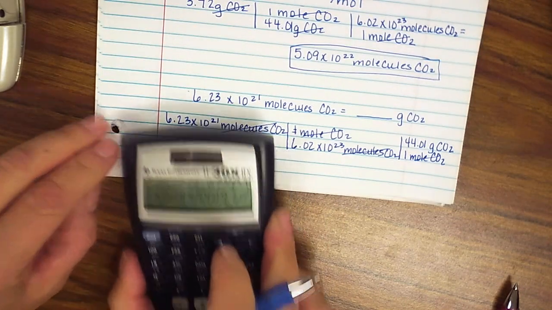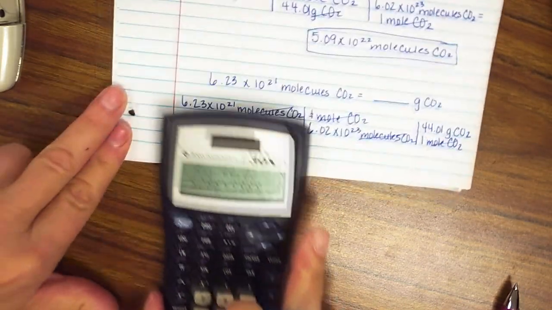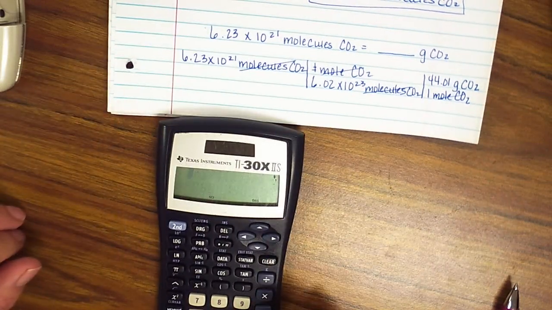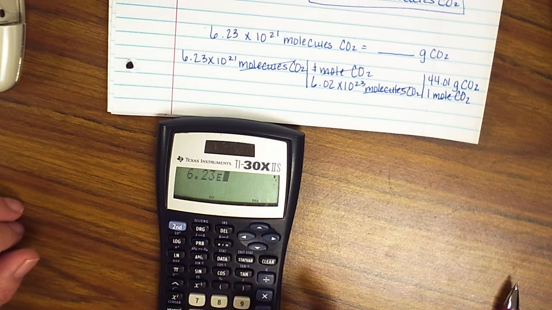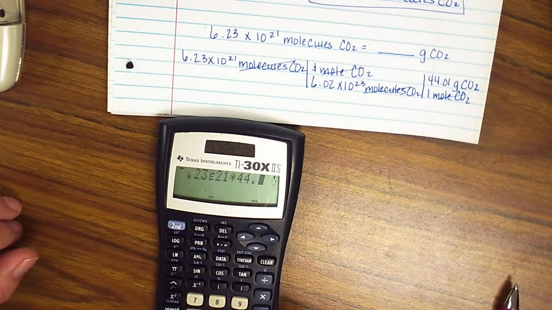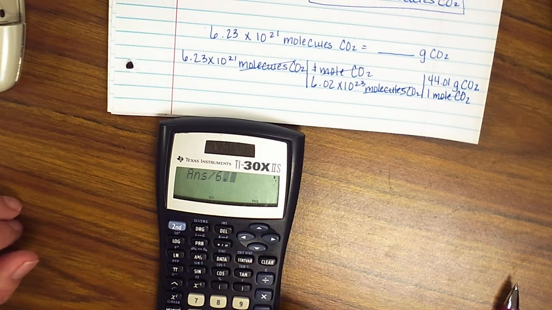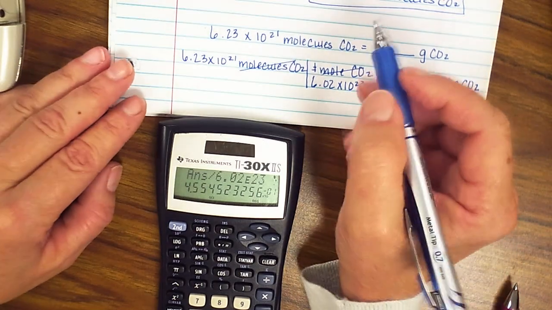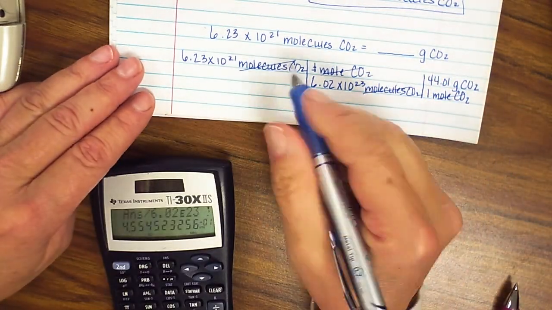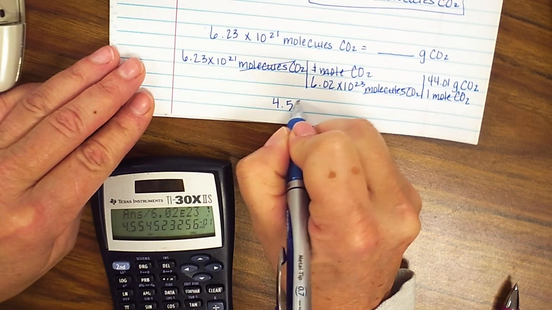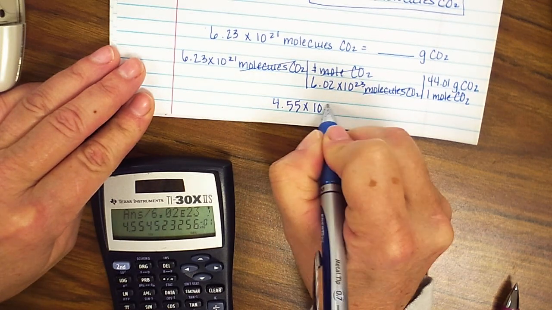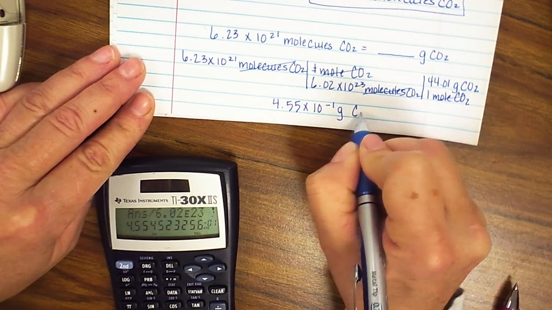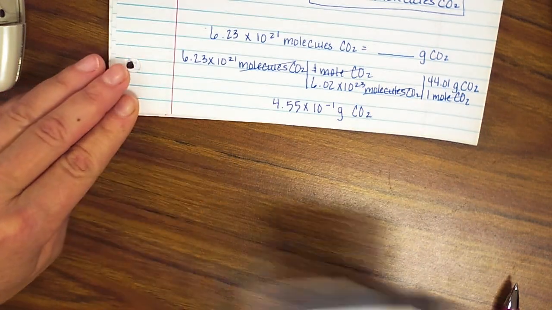So then my math here is going to be 6.23 E21 times 44.01 equals, divided by 6.02 E23. 4.55 times 10 to the minus 1 grams of CO2. Okay?